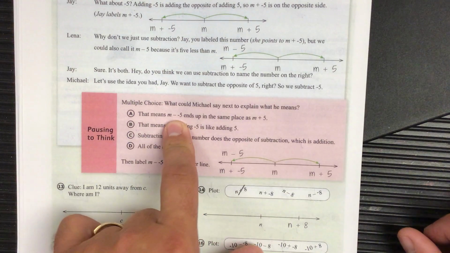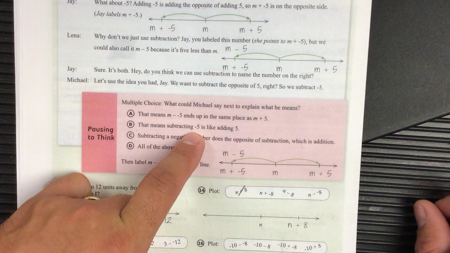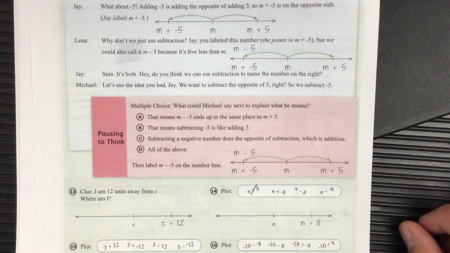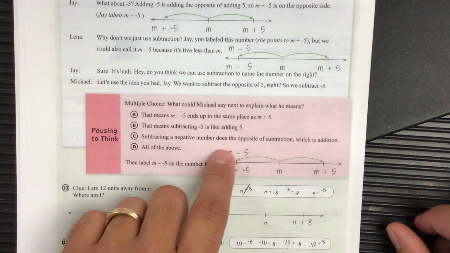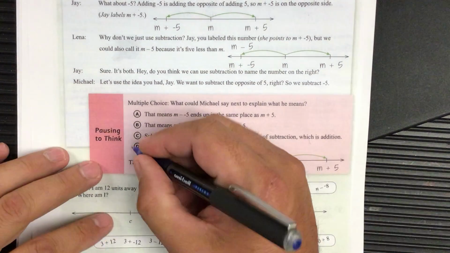Two negatives in a row make a plus. That means subtracting negative 5 is like adding 5. We just talked about that. Subtracting a negative number does the opposite of subtraction, which is addition. So your answer there is C.